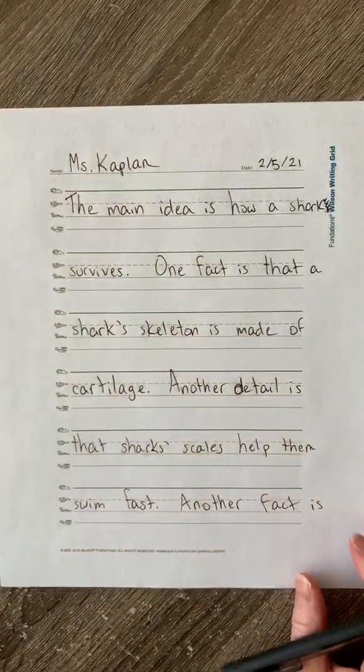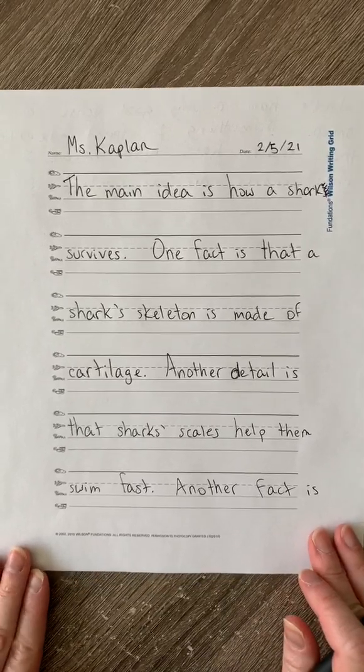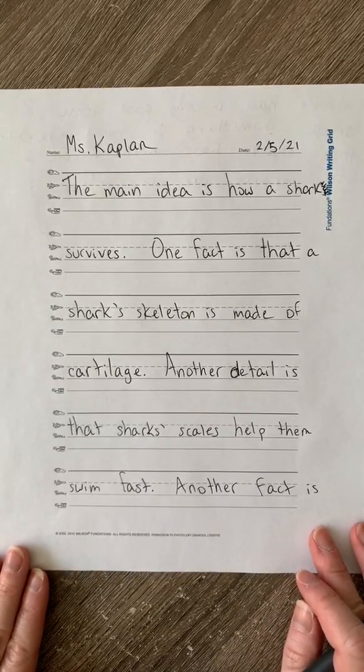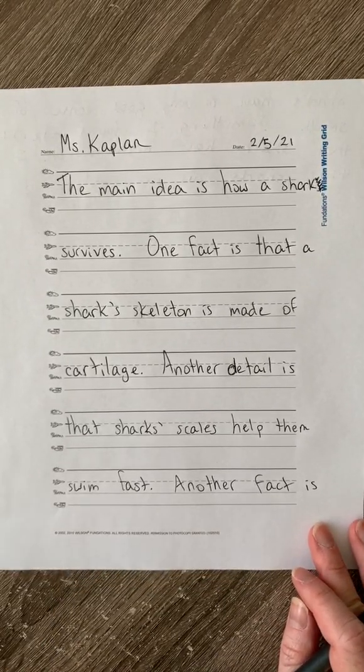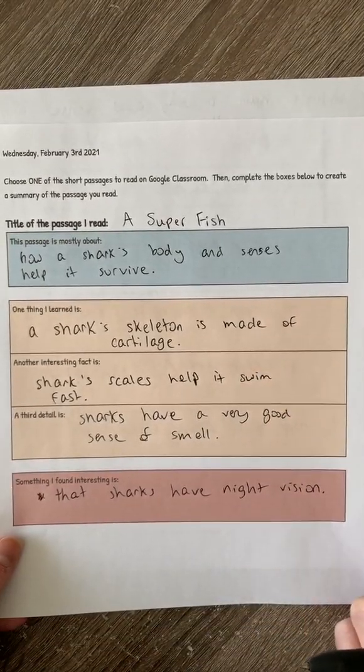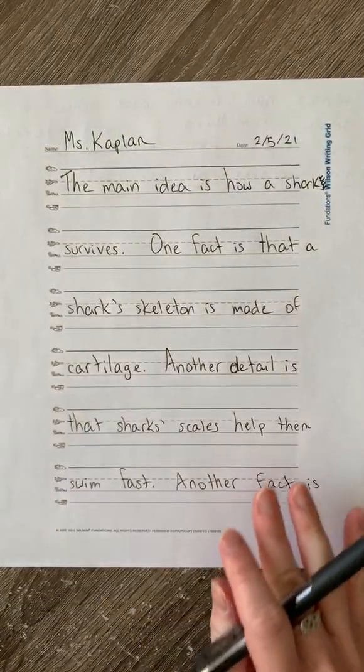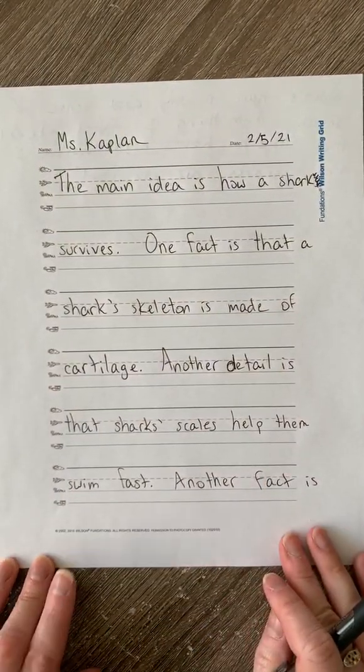Your job today is to write your own summary of a text of your choosing. You can use one that you've already read, you can use a new one, or even a book that you've read. And if you want, you can use one of those worksheets like this or the 3-2-1 summary to help you. You don't have to use one of these worksheets, but they can be really helpful when planning out what you're going to write.